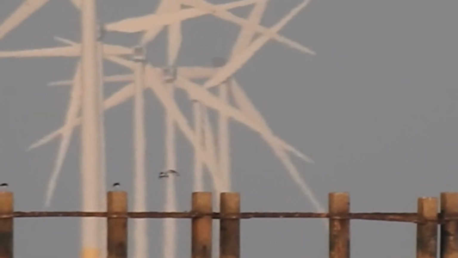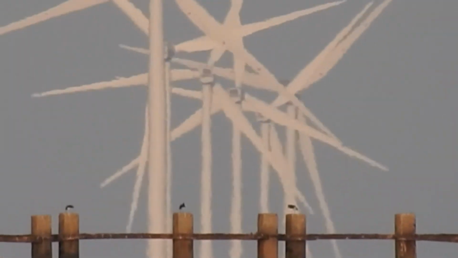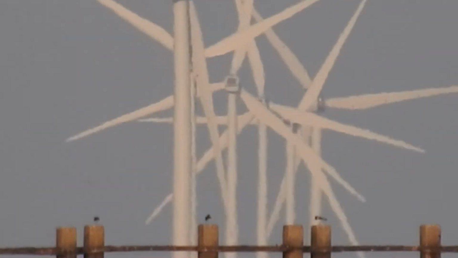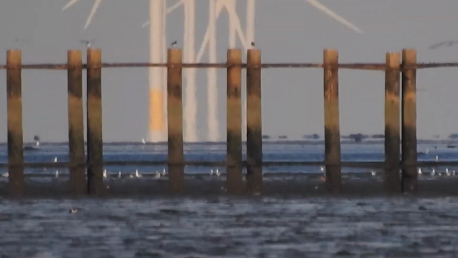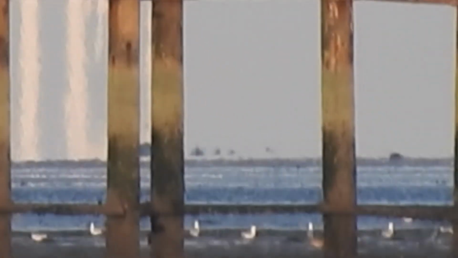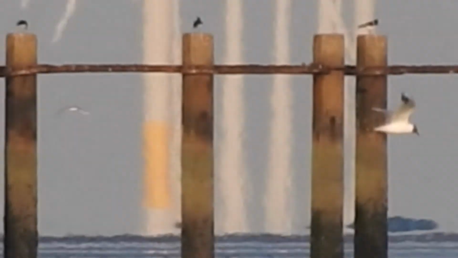You'll see it a little bit clearer in a moment. There you go, so it's there and then it disappears. So it's very hard to judge whether or not the land is there or not when you're looking at these long distances.